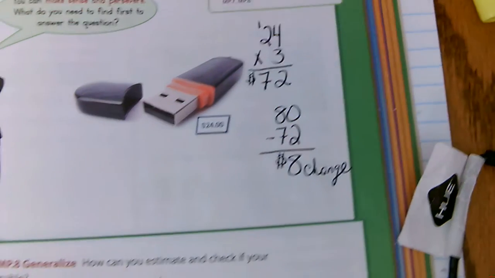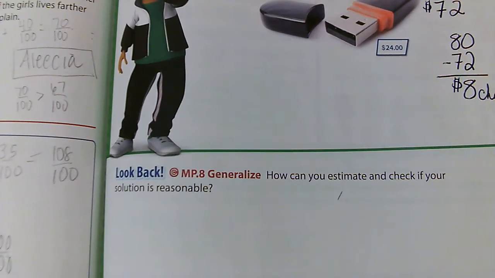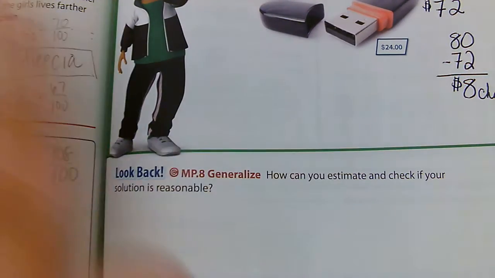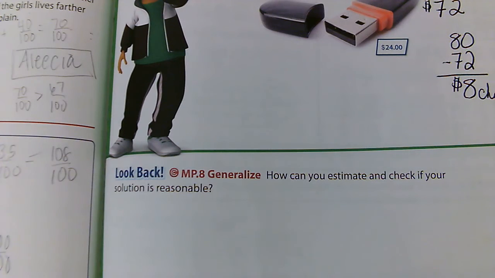Now, down here, it says, how can you estimate and check if your answer is reasonable? So think for a moment how you can use estimation and check if your answer is reasonable. So again, I'm going to pause. I'm going to give you time to work that out. You can write it out in words. You could write it out as a math problem. It's totally up to you, but just kind of explain how you would use estimation to check your answer.